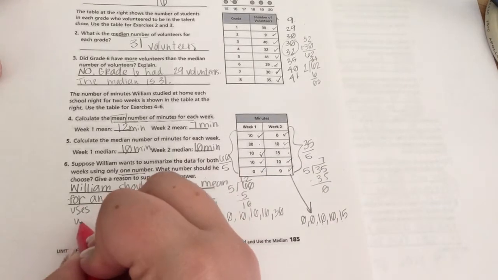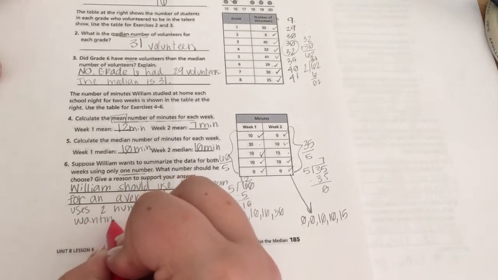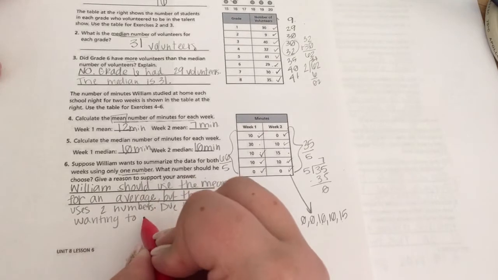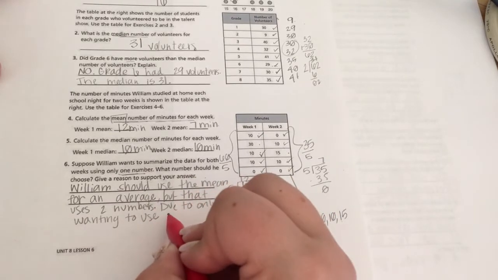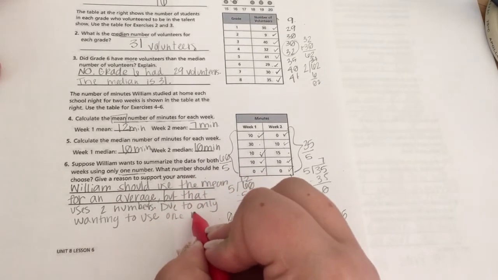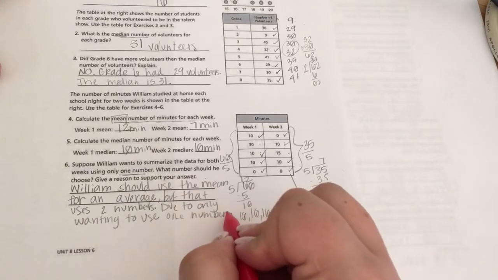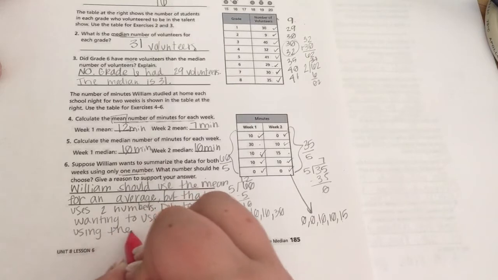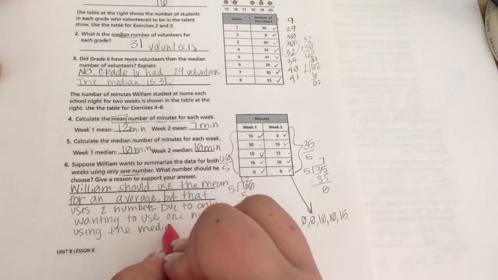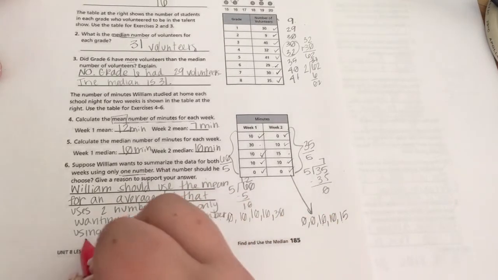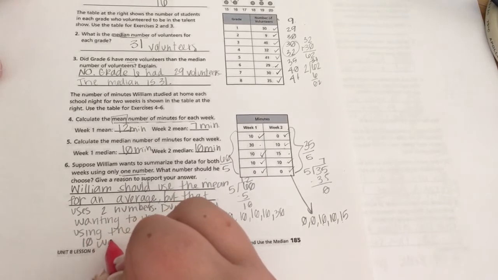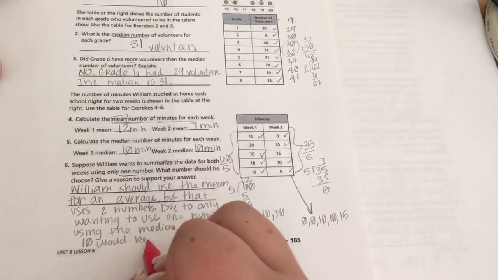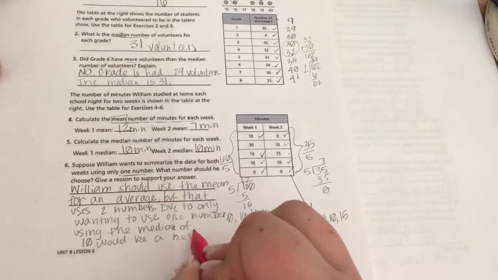So William should choose the mean for an average, but that uses two numbers as seen in the 12 and 7. So only wanting to use one number, I'd probably pick the median because that'd be following the directions, but it also depends on what one number means. Is that one number just 10, or does it mean either pick median or mean? So many ways this can go.